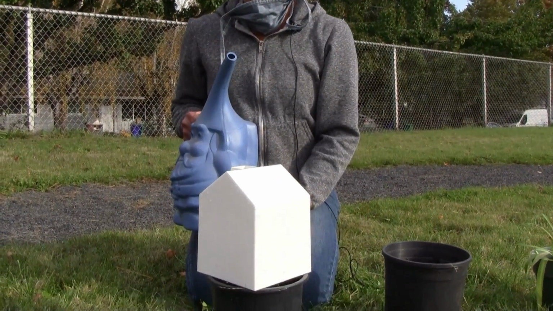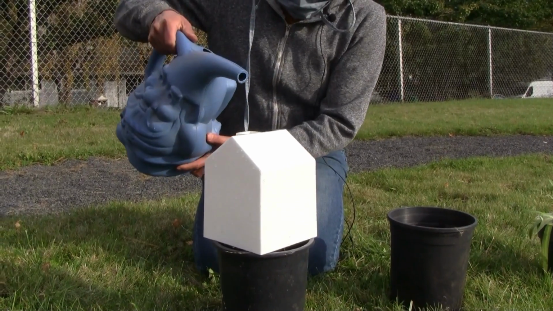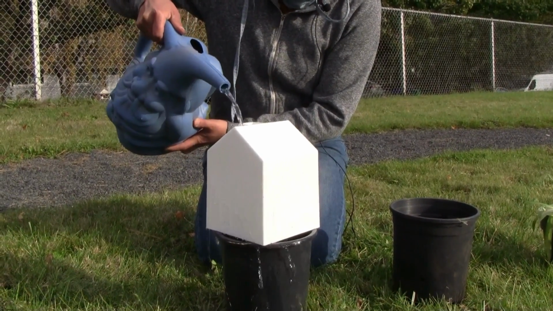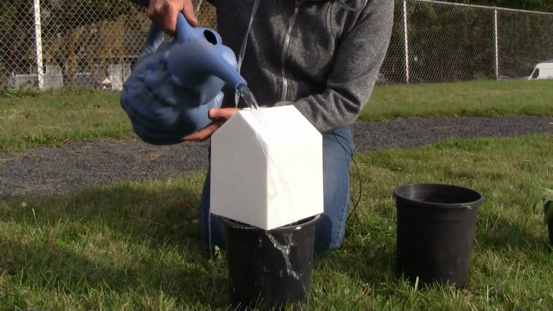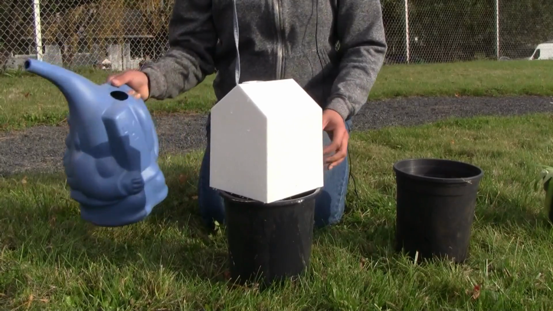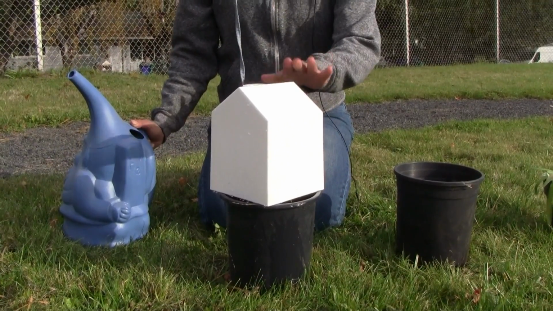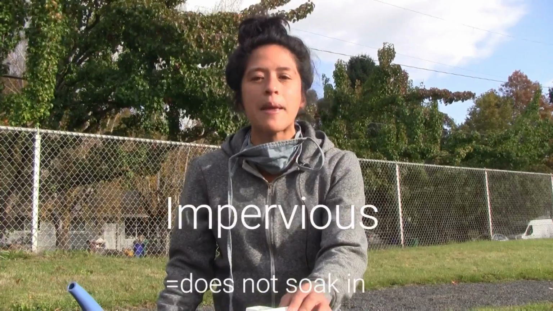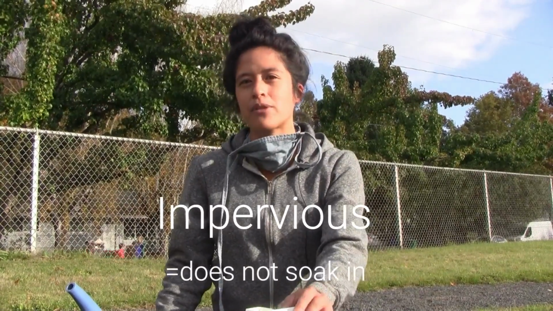Let's go ahead and take a look to see what happens when it rains on this roof. What do you think will happen? Let's take a look. What do you notice? What's the water doing? That water did not soak into the roof, but it ran off. So we just created stormwater runoff. And this roof is a surface that doesn't allow water to soak in, which means it's an impervious surface. Other examples of an impervious surface are roads, sidewalks, streets, and driveways.